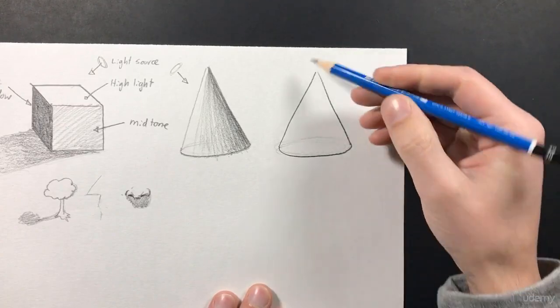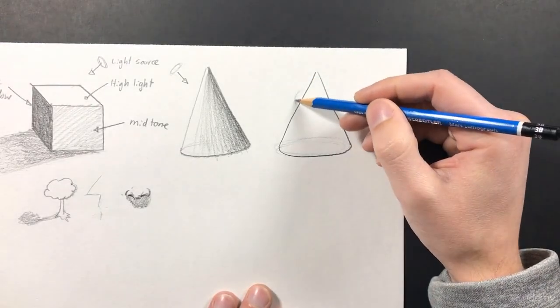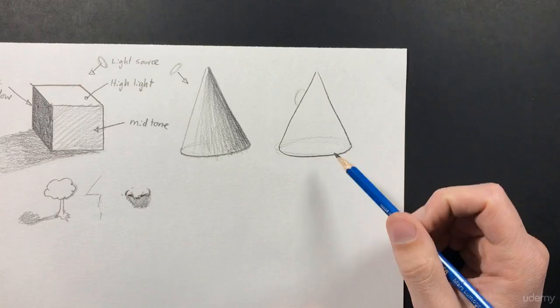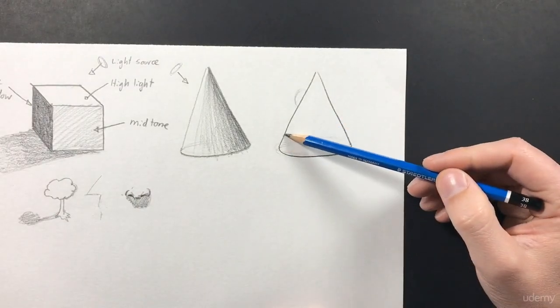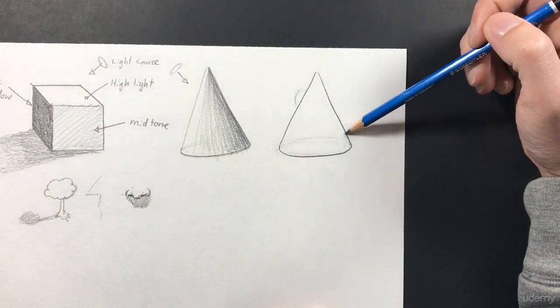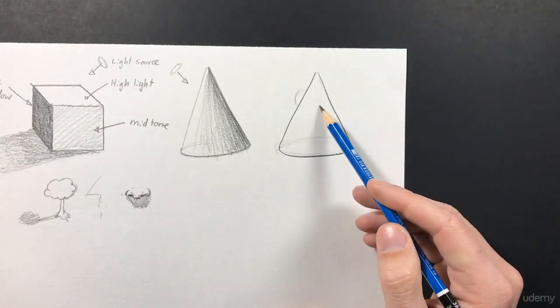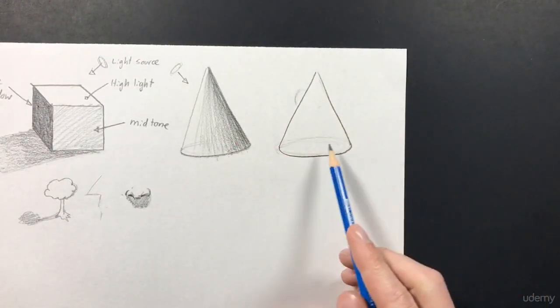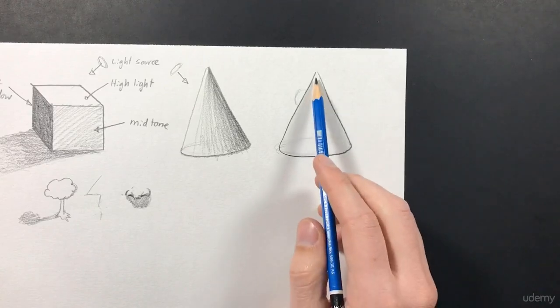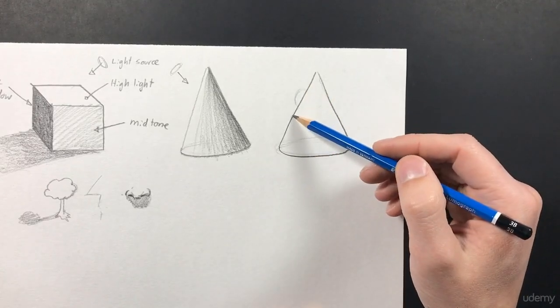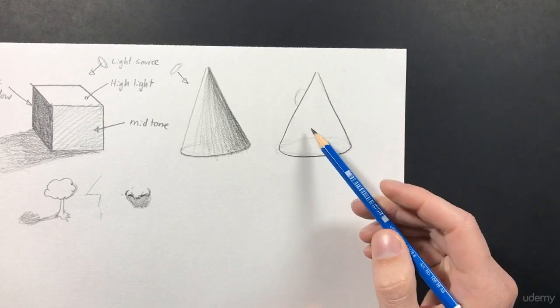And then let's say that our light source is coming from right here behind our cone. Well, what does this mean? Well, that means that this edge right here is going to be getting some light, as well as this edge. Because the light is on the other side of our cone and we can't see it, we're going to basically see a whole bunch of shadow, but some of that light is going to barely seep around this edge, and we'll see a little bit of that highlight.